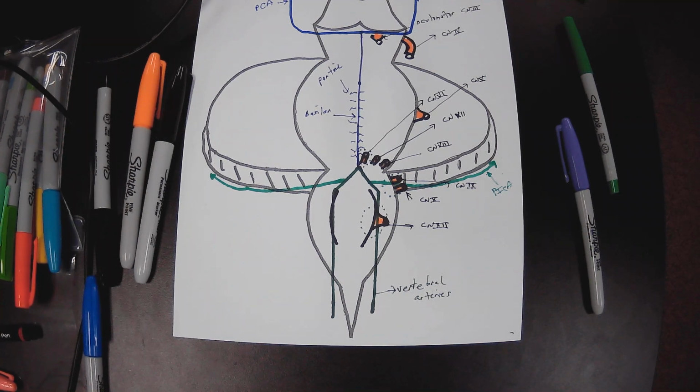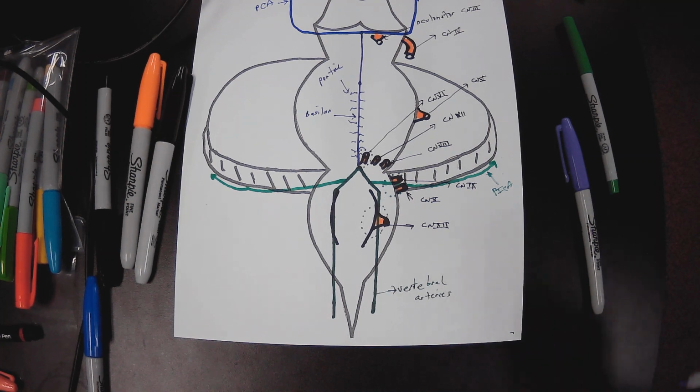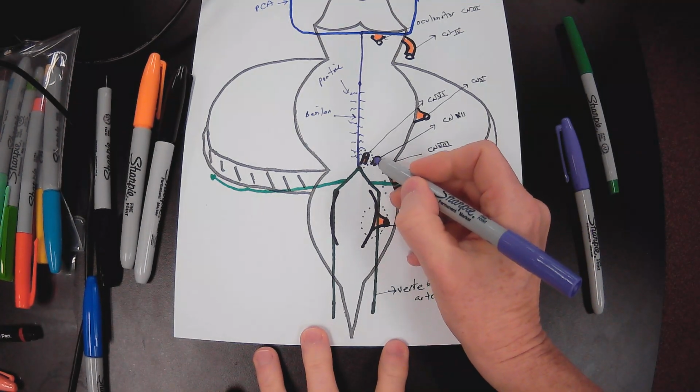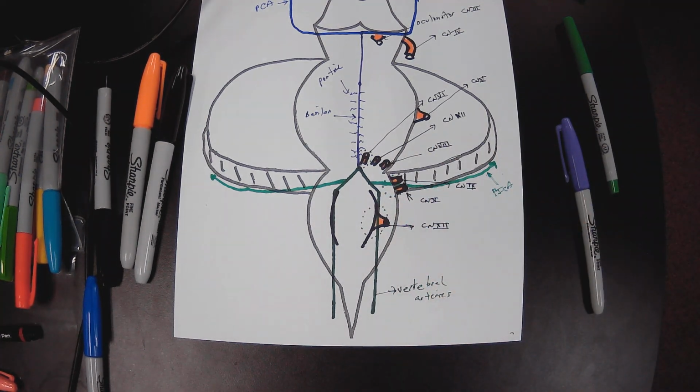The pontine artery on either side is responsible for supplying blood to cranial nerve number 6. So if cranial nerve number 6 has a problem, you're thinking pontine artery might be involved.